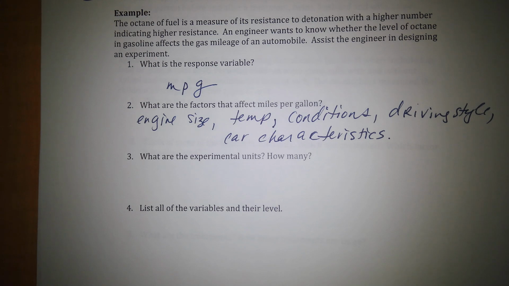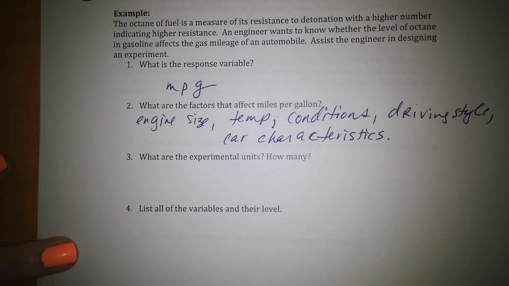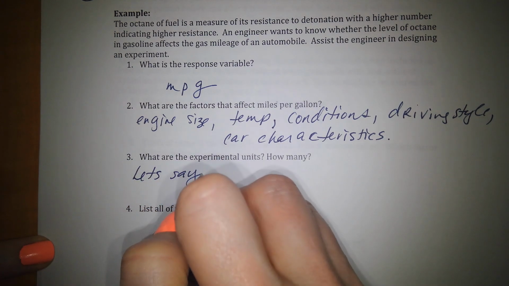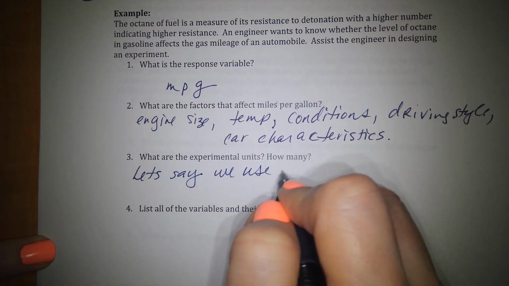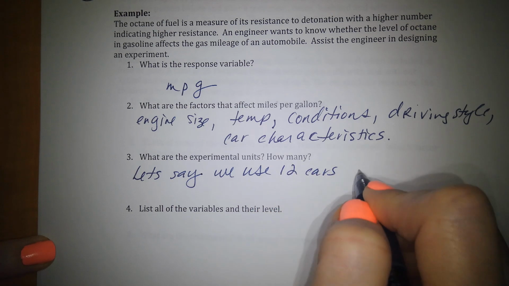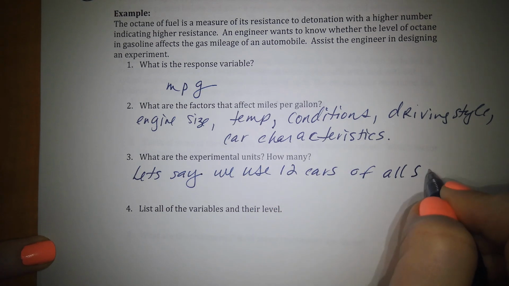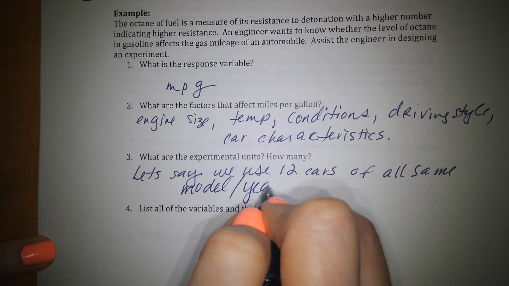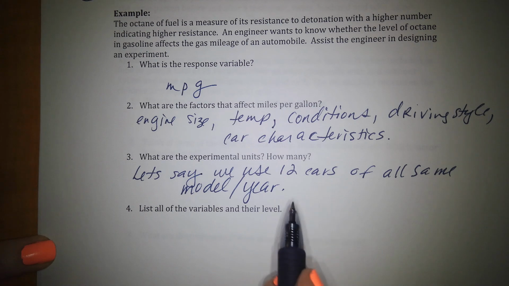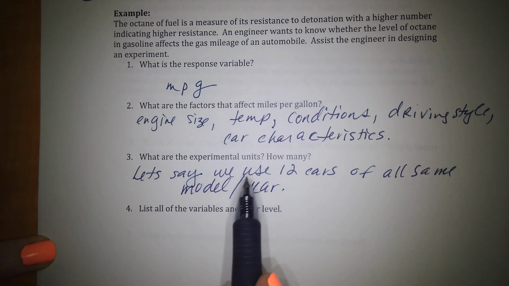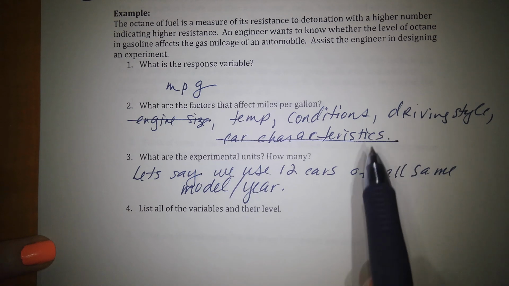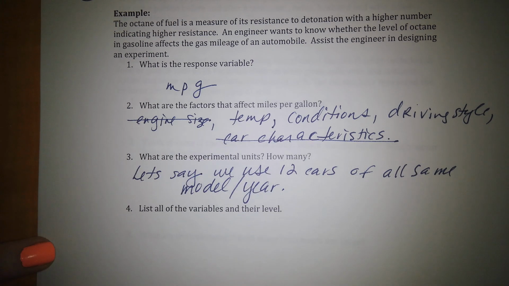What are the experimental units? Well, let's say it didn't really specify, but let's say we use 12 cars of all the same model and same year. So if they're all the same, that will eliminate any changes that we have on, for example, engine size and car characteristics. Will eliminate those as being variables if we use all the same cars.